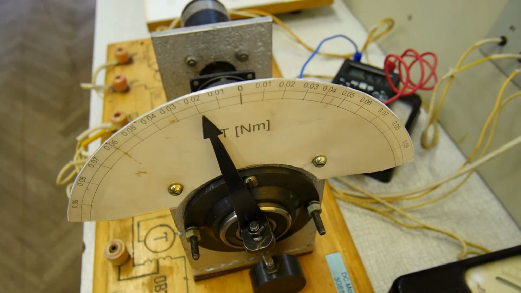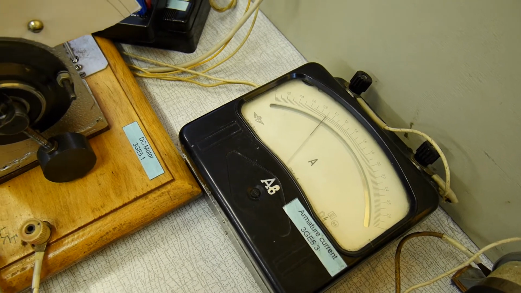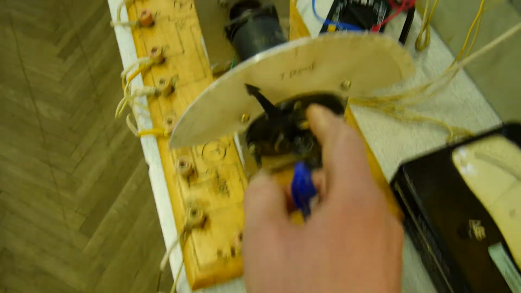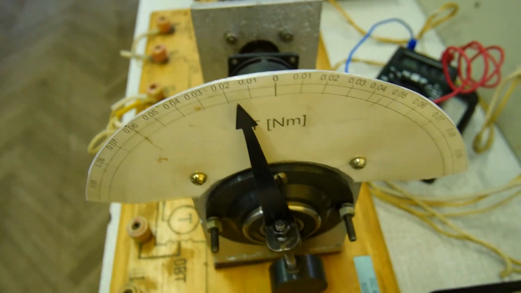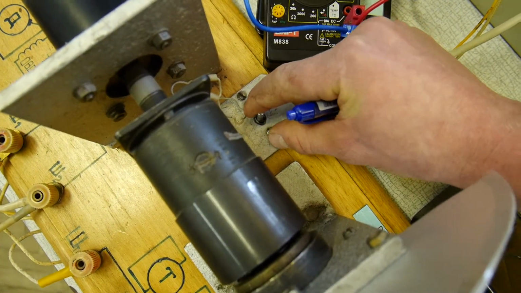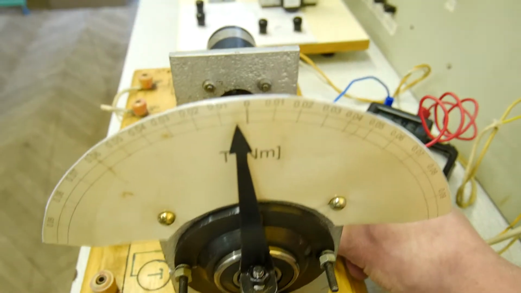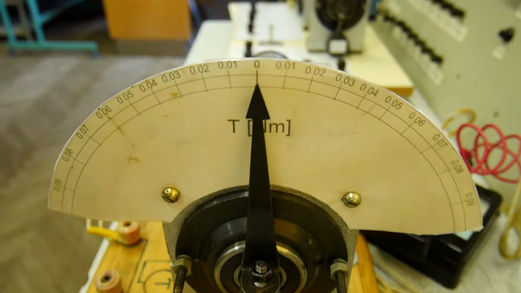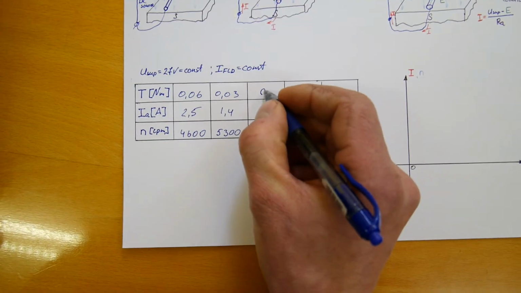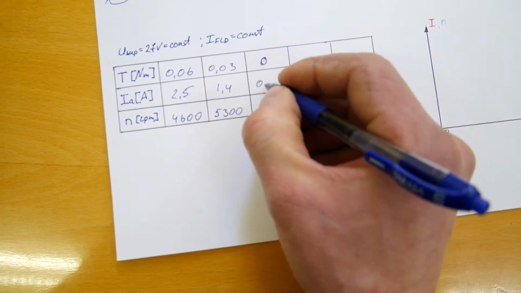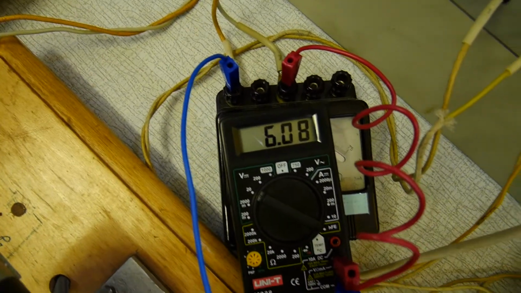As you can hear, speed increases, but the consumed current reduces. As you can see, I'm not able to go exactly to zero because of friction in the ball bearings. Now the brake is switched off, and I have to add slight torque. Okay. So now I can add. Okay, exactly zero. So at zero torque, the motor consumes 0.4 amperes, and its speed is 6,000.